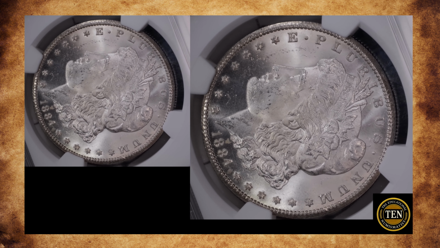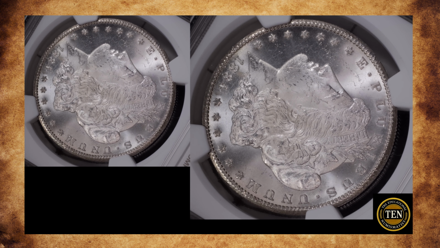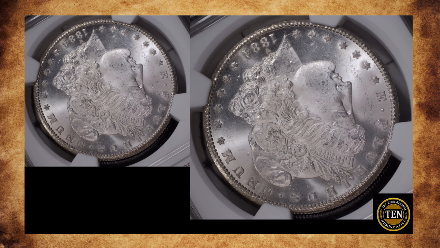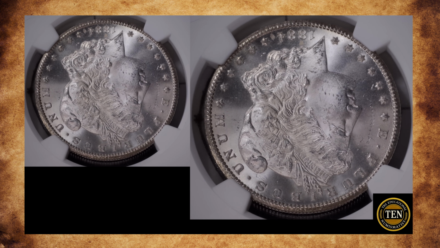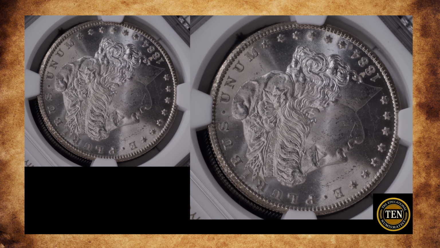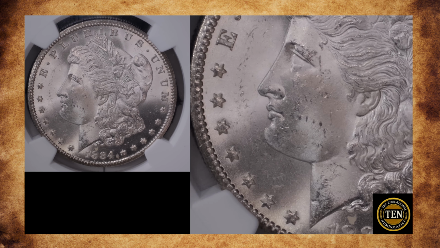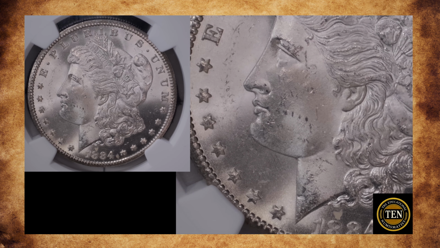It's not about finding the worst mark. It's not about counting contact points. It's about how your eye reacts across the entire coin. Let's go ahead and start on the obverse, since that's where most people focus on a Morgan dollar. Now, at mint state 64, this is completely normal.